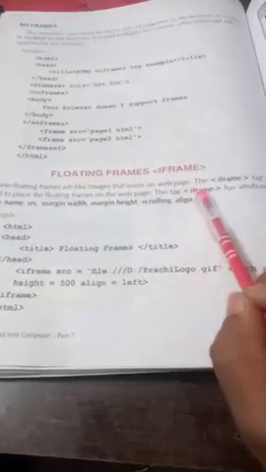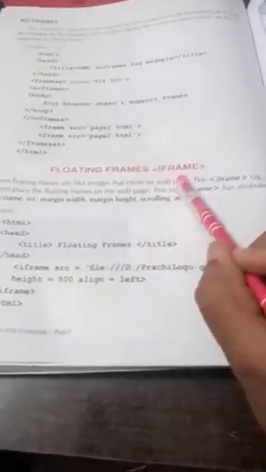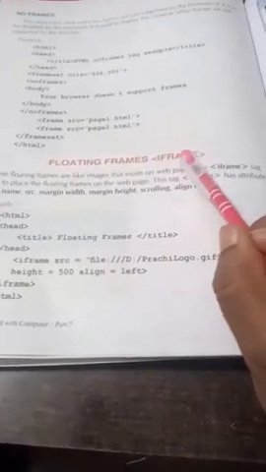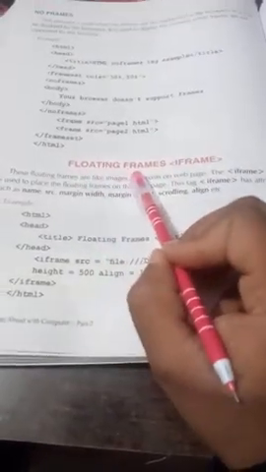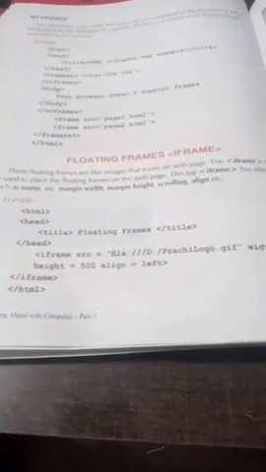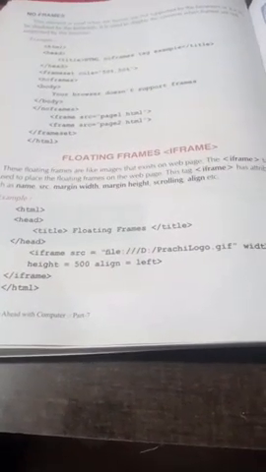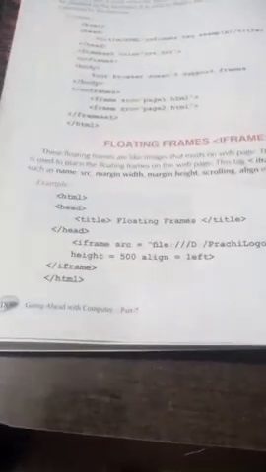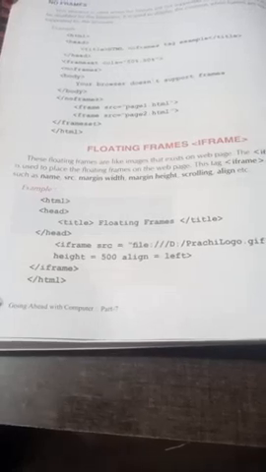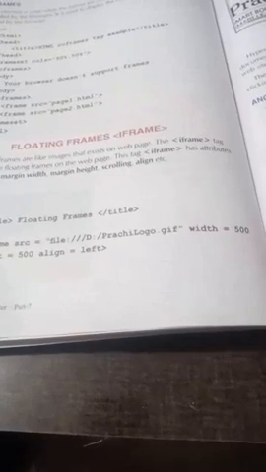So now we are moving on to floating frames. Floating frames are denoted by the iframe tag. These floating frames are like images that exist on web pages. The iframe tag is used to place the floating frames on the web pages. If you want to put images on your web page, we can use iframe.